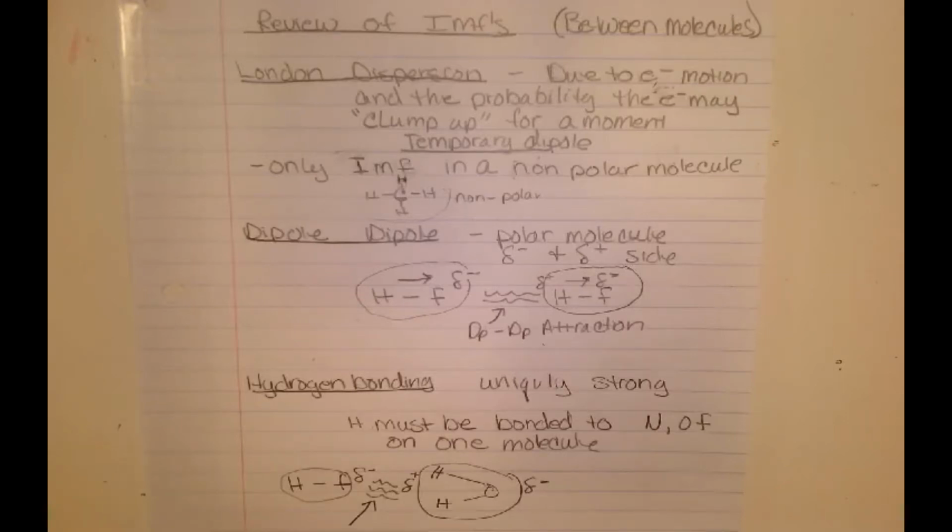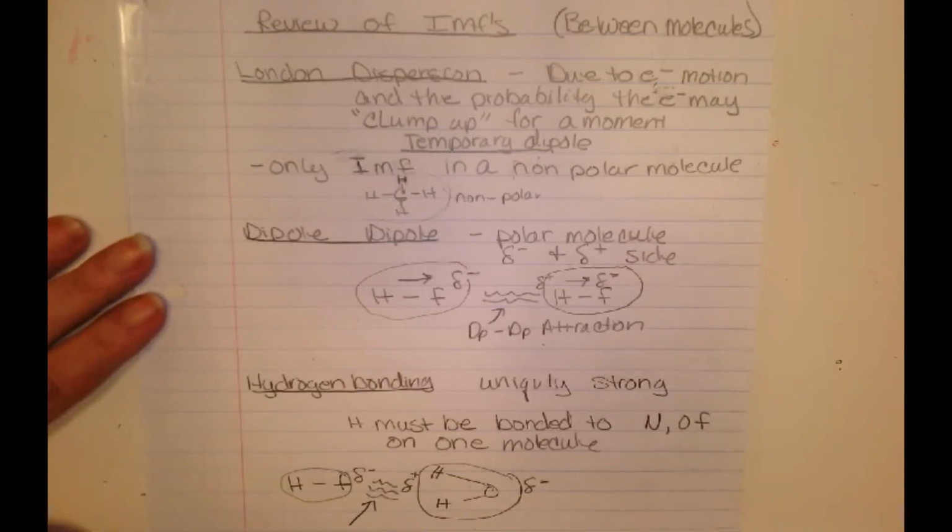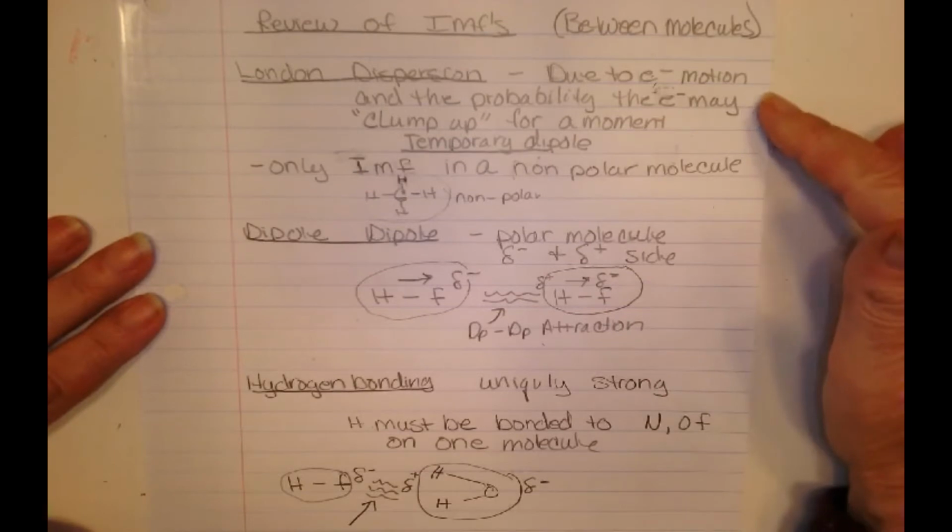For our last lesson in kinetic molecular theory, we are going to talk about intermolecular forces in molecules, how that affects the phase changes, and we are going to focus on vaporization and boiling and talk about boiling points with intermolecular forces.